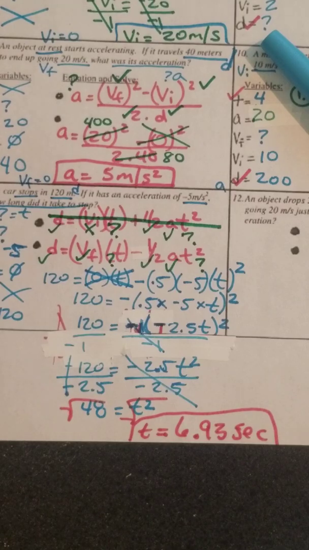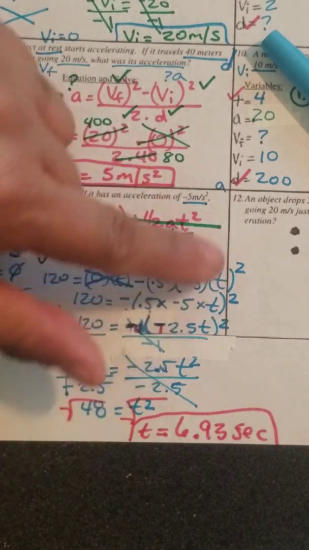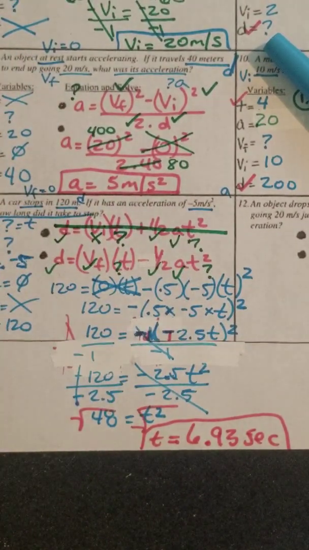Whew. And plus, before I finished off, I was able to see that I should have had squared here, and I forgot. So I was able to put it in all the way down all the steps and see my mistake before I made the mistake at the end. But there it is. T is 6.93 seconds.